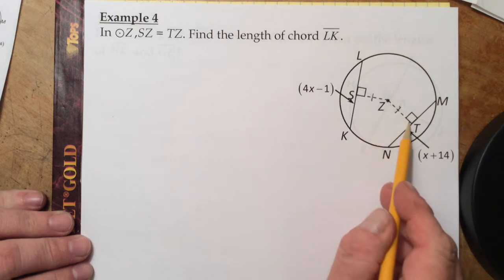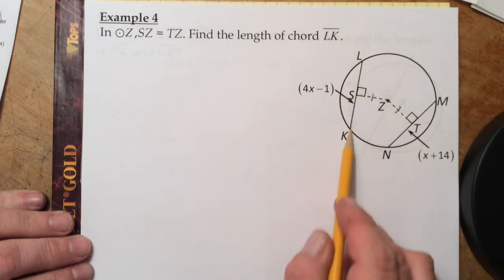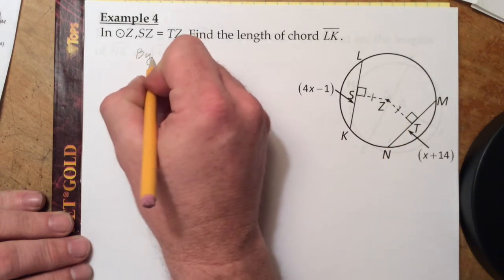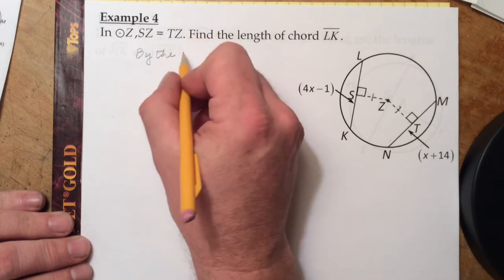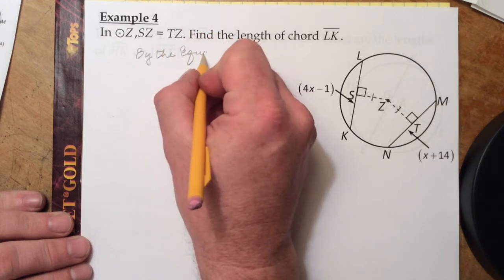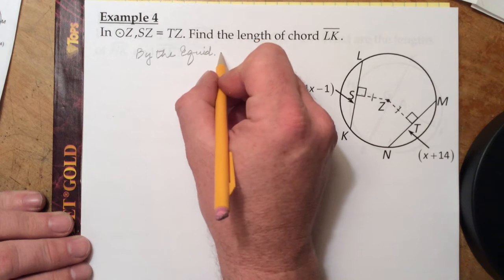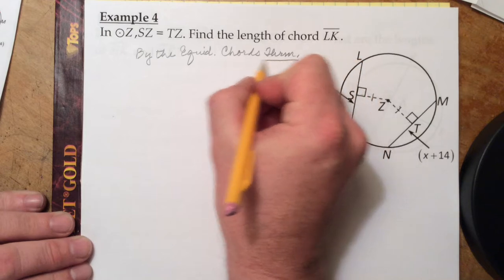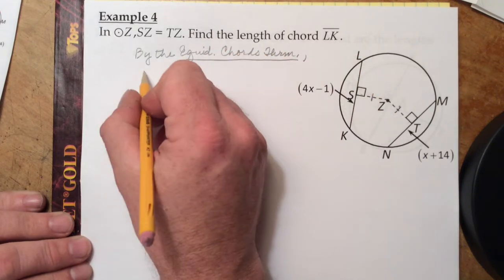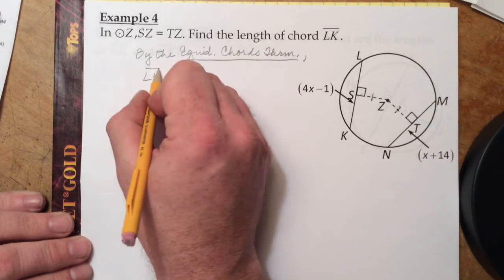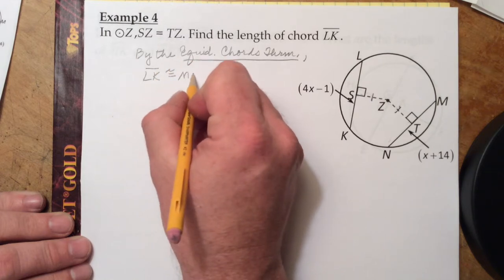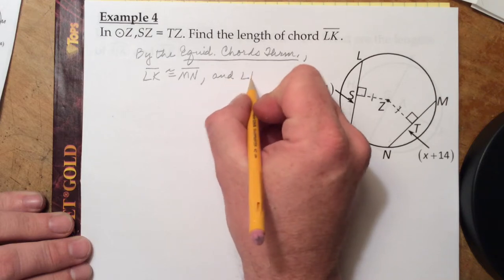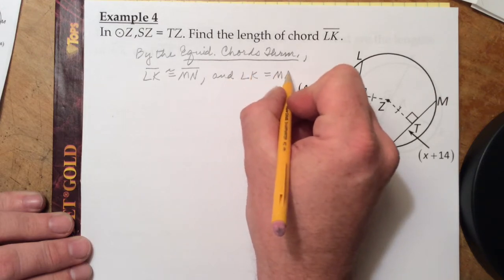Well, notice that since these chords are equidistant to the center, then by the equidistant chords theorem, chord LK must be congruent to chord MN, and thus the length of LK must equal the length of MN.